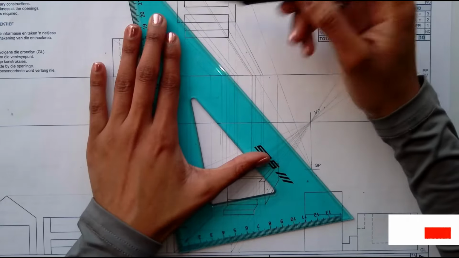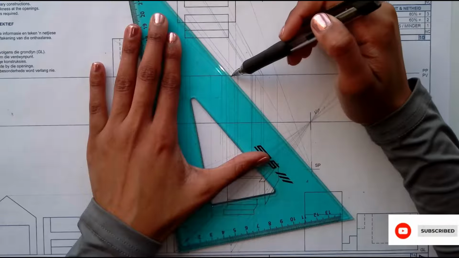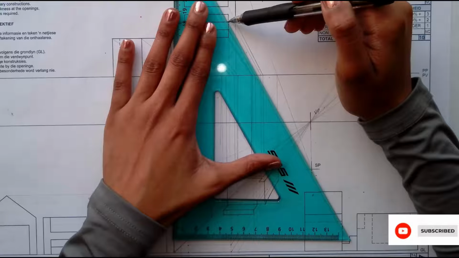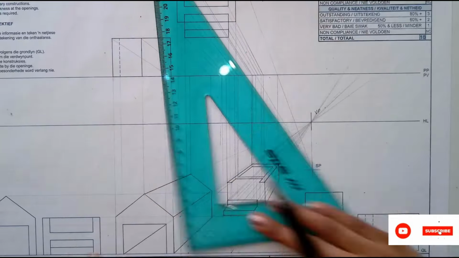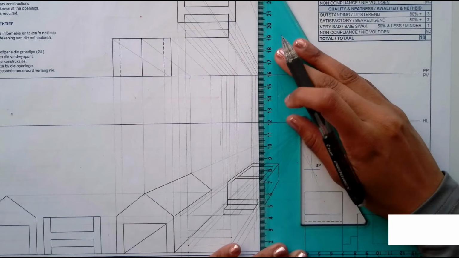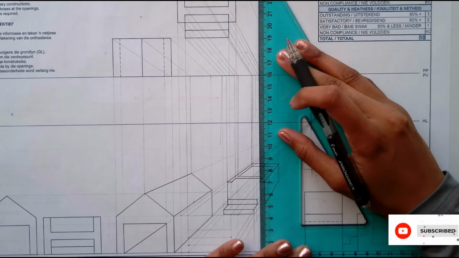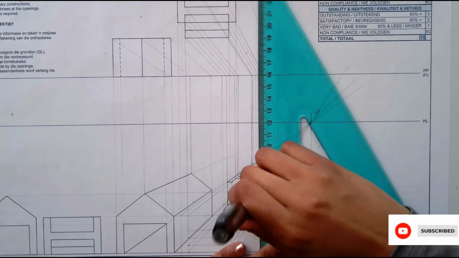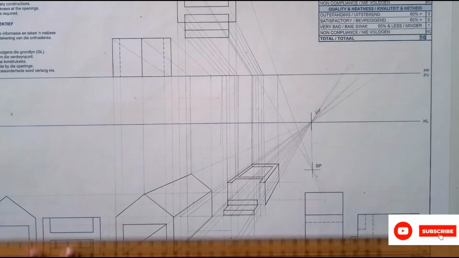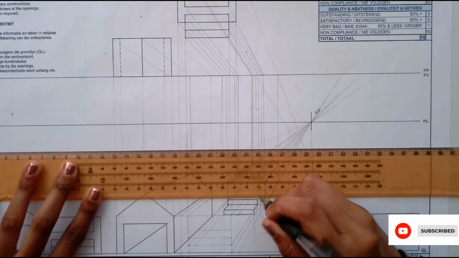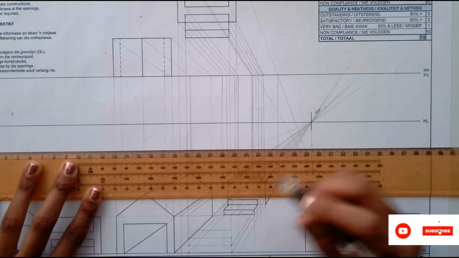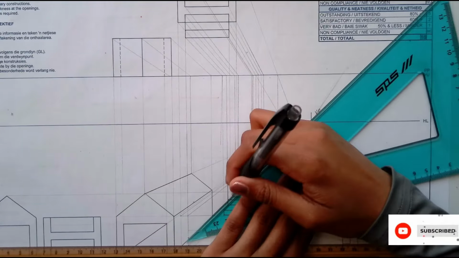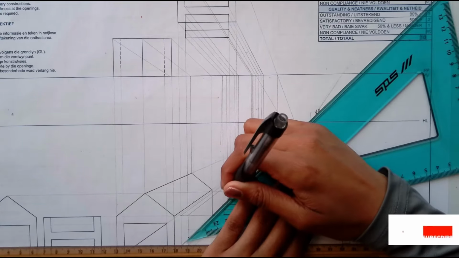So we're taking it from here, picture plane, from here, picture plane, making sure that it's straight. Then we want to bring it here. So this is where it's touching it, and then immediately I'm going to transfer it to the other side. And finally close off the top part of my step.